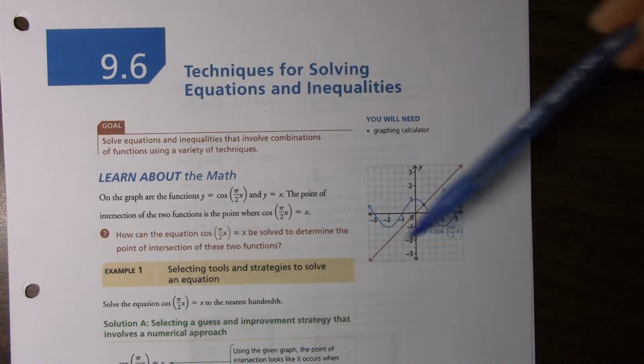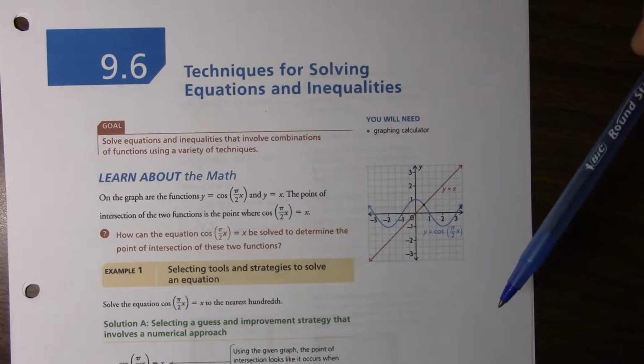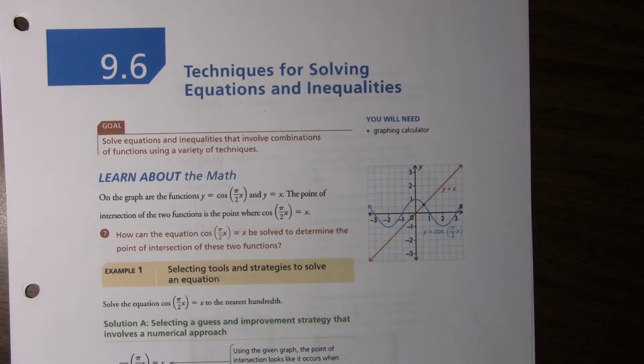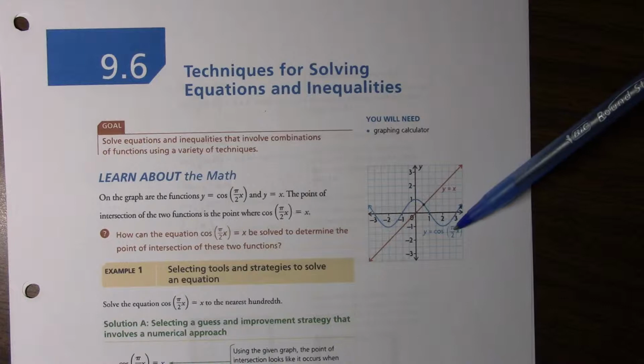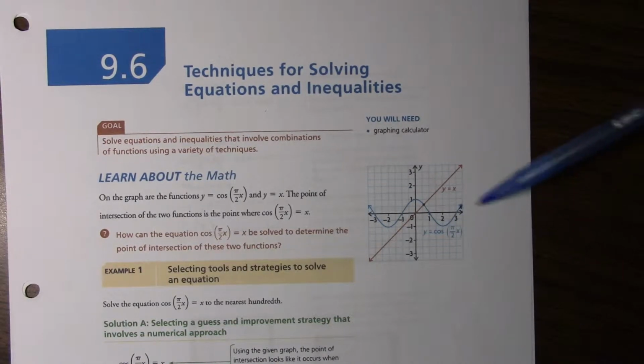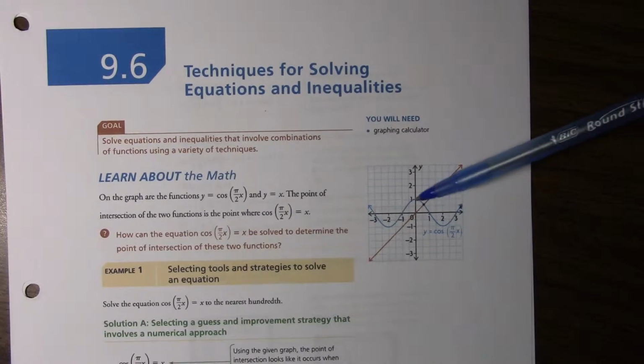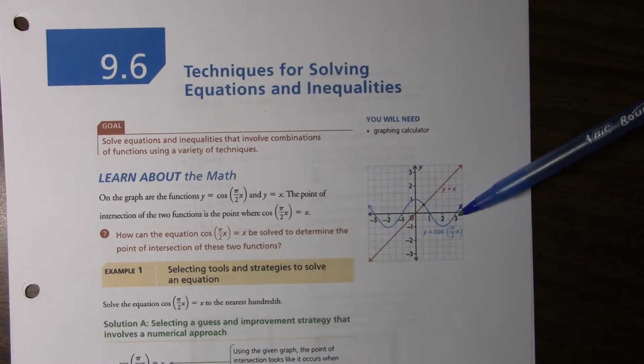So we have two graphs here. We don't have an investigate, we're just going straight into the problems. The blue graph is y equals cos pi over 2x. As we know, that is a horizontal stretch, and we have a fraction there before the x value. So typically we would have a period of 2 pi. Here we can see the period being 4, so we're getting to 3.14 in one period.